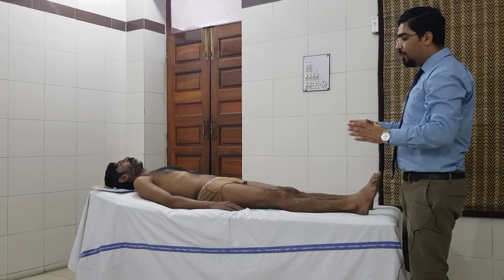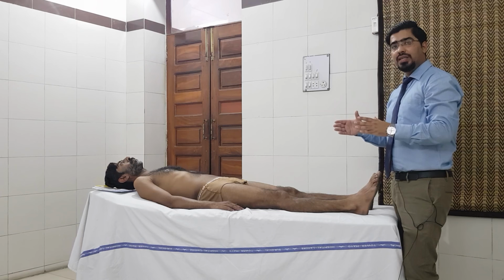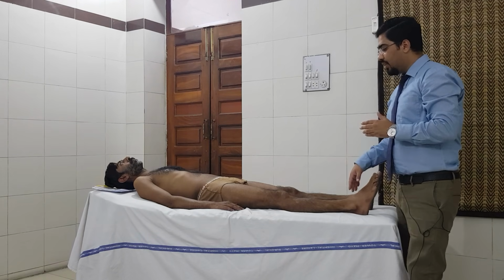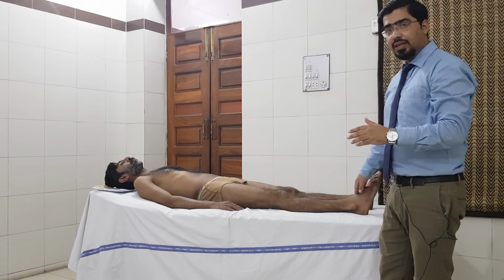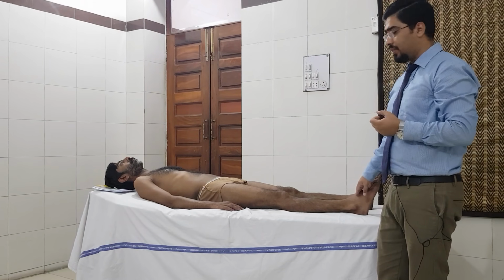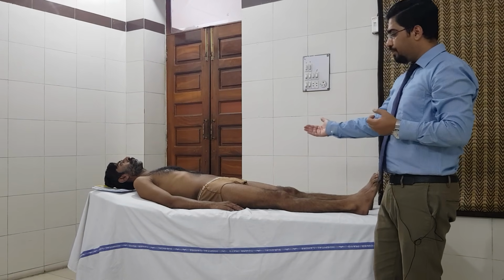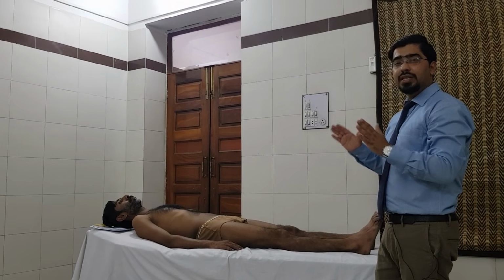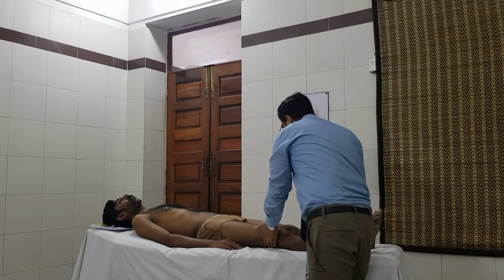Now you have performed SLR, components, Lasegue, bowstring. Coming on to the last few tests, there are Faber, Feder and Piriformis tests. Sometimes in checking the pathology we have to see sacroiliac joint involvement. So I will check the Faber test.